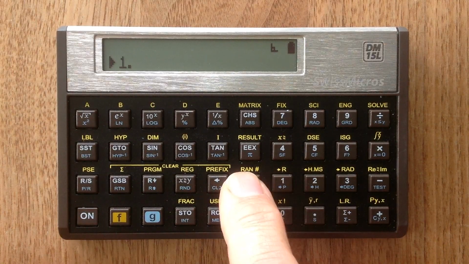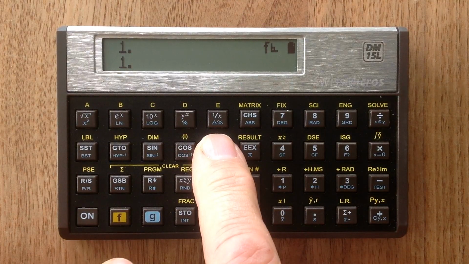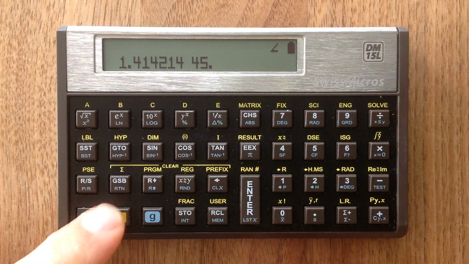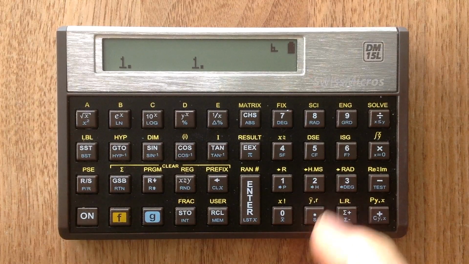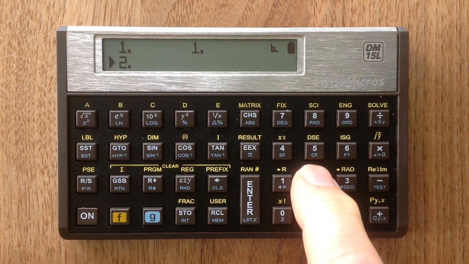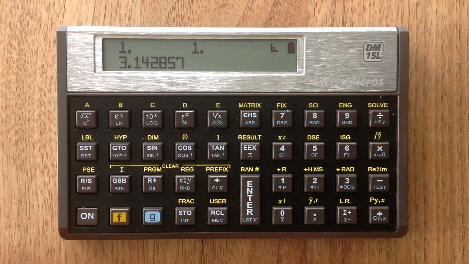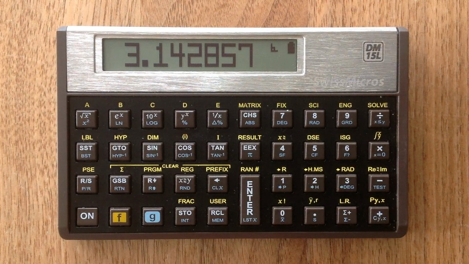You can enter 2 real numbers, convert them to one complex number, view this number in polar coordinates or in rectangular coordinates. You can calculate with this calculator like it's a real number calculator, and if you only want to see the real part, you can even switch to the bigger font like this one.